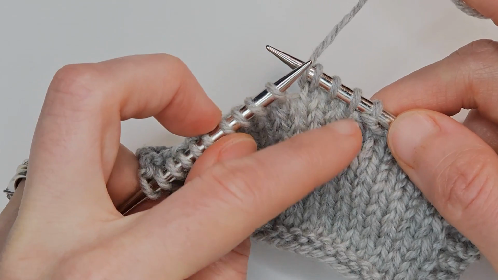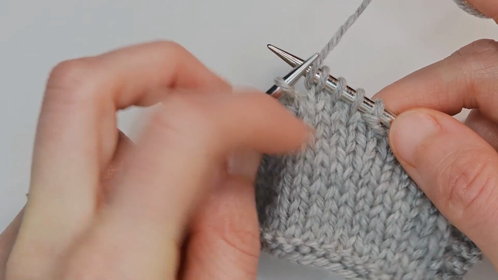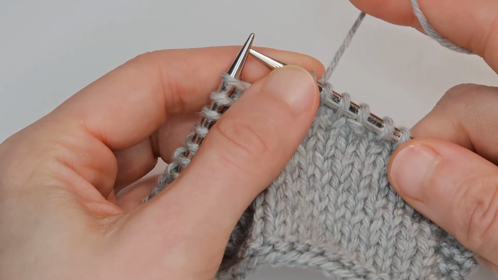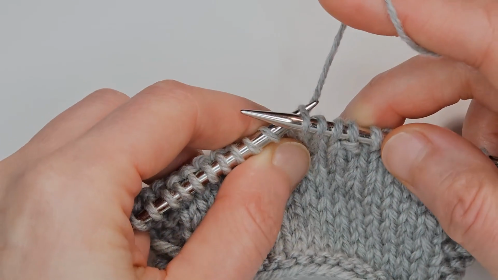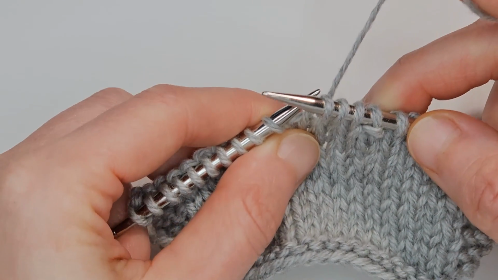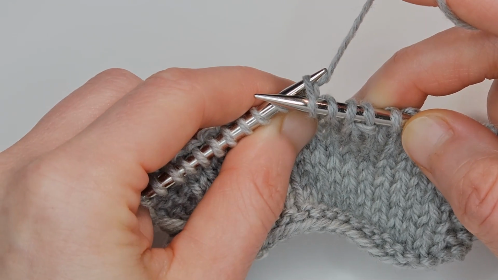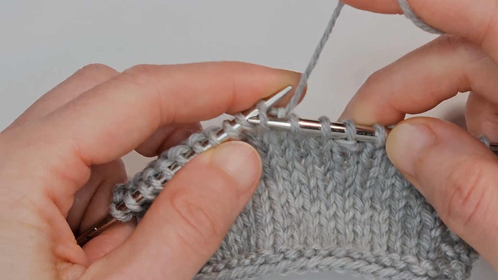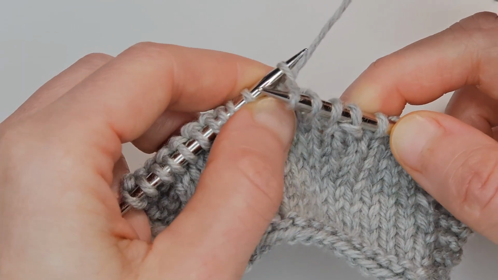And I'm going to go all the way back to here to show you that again, undoing a purl stitch. So I'm going to keep going. This is a knit stitch, so in through the left side of the stitch through the back, transfer it. Oops, I missed it. Okay.